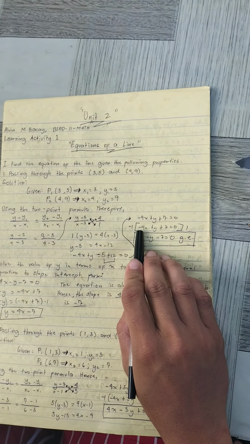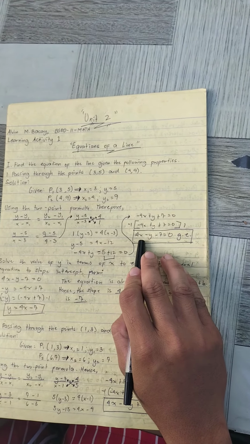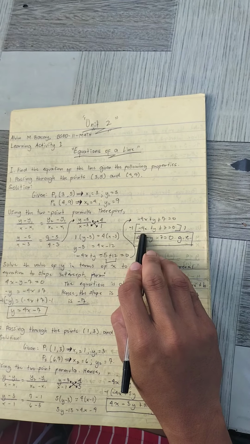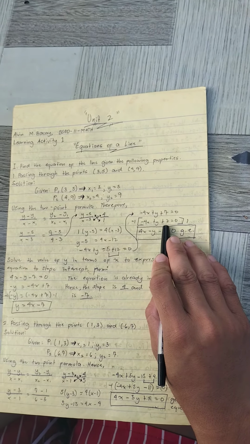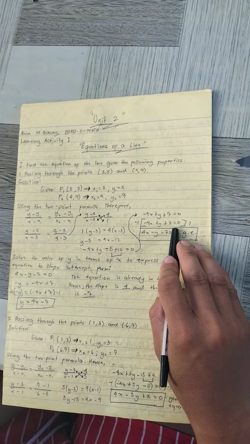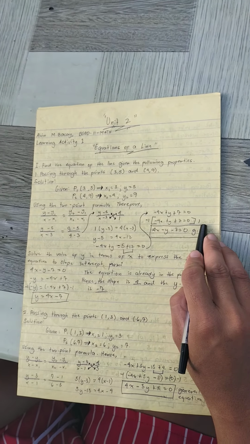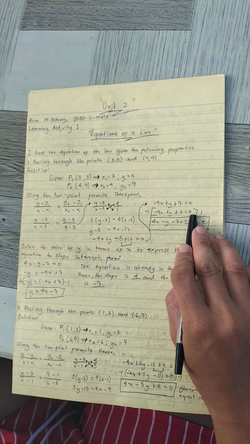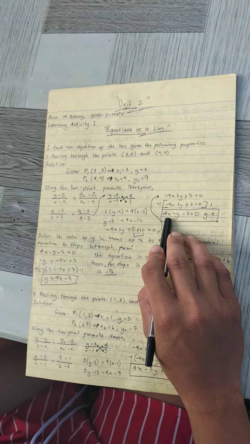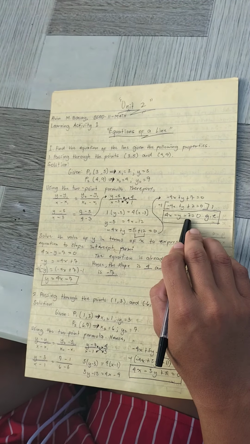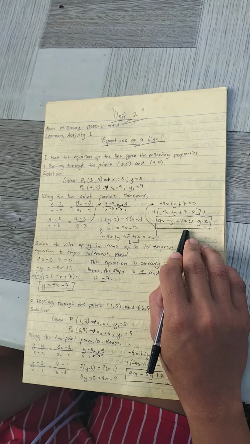So, negative 1 times negative 4x is equal to positive 4x. Then, negative 1 times y is equal to negative y, and negative 1 times positive 7 is equal to negative 7, and negative 1 times 0 is equal to 0. So, this is the general equation: 4x minus y minus 7 is equal to 0.